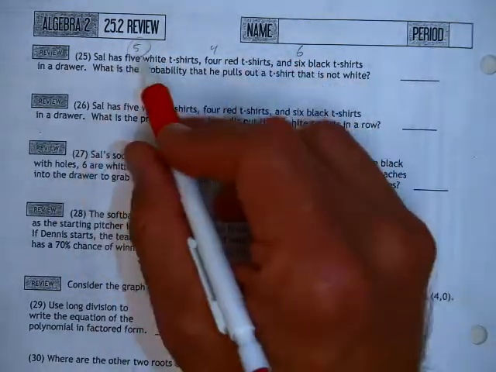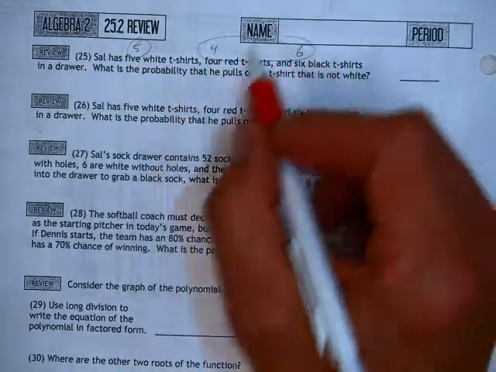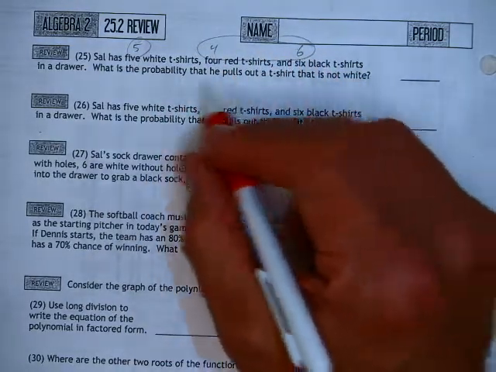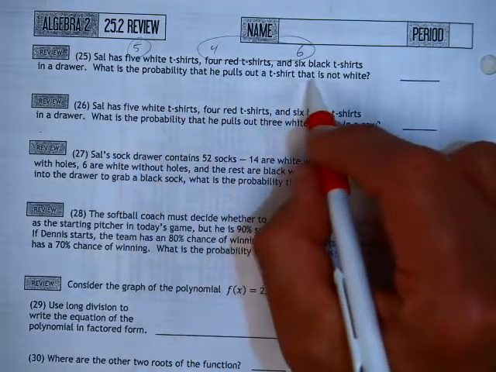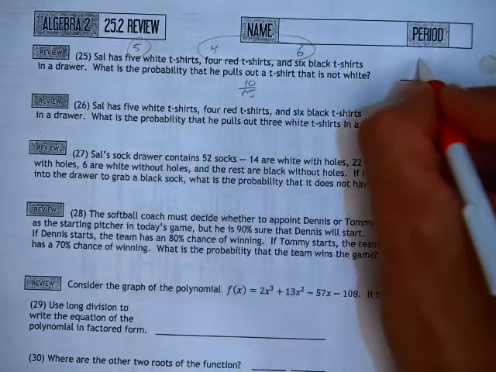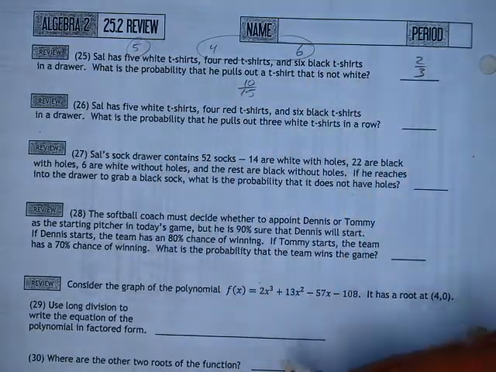So there's 5 white shirts, there's 15 total, which means 10 of them are not white, okay? A t-shirt that is not white. So that's 10 t-shirts that are not white out of 15 t-shirts total. There's a 2/3 chance that that happens.